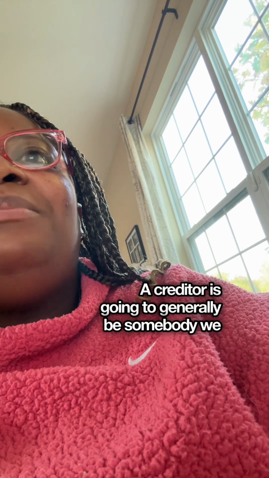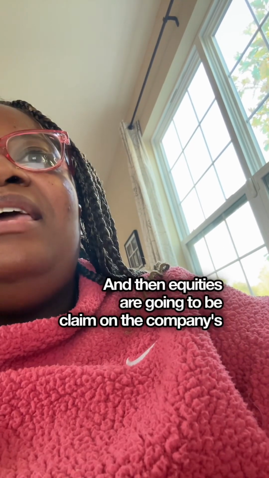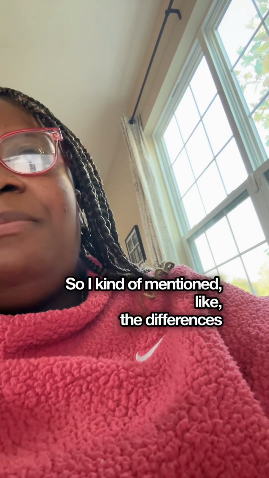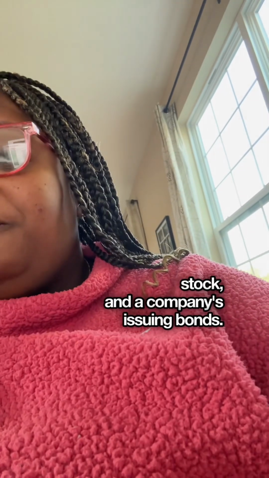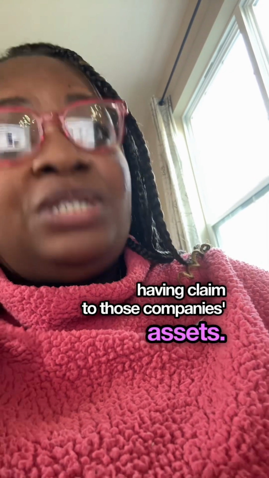Things that you own or the company owns. A creditor is going to generally be somebody we owe because we took out a loan, a credit card, or a line of credit. And then equities are going to be claim on the company's assets. So I kind of mentioned the differences between a company's stock and a company issuing bonds. When a company issues shares or stock, that's going to be the shareholders having claim to those companies' assets.